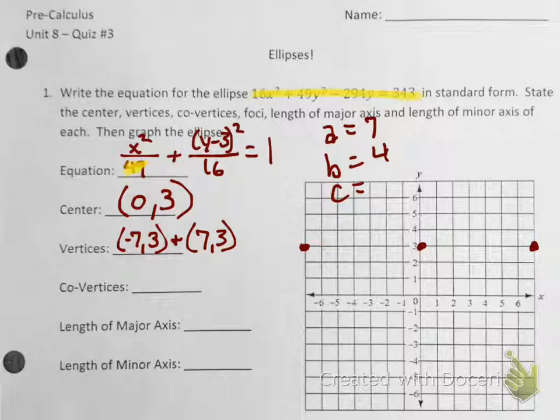Okay, our co-vertices are the endpoints of our minor axis, which are going to be 4 units above and below our center. So 1, 2, 3, 4, and 1, 2, 3, 4. Okay, so that looks like 0, 7, and 0, negative 1.